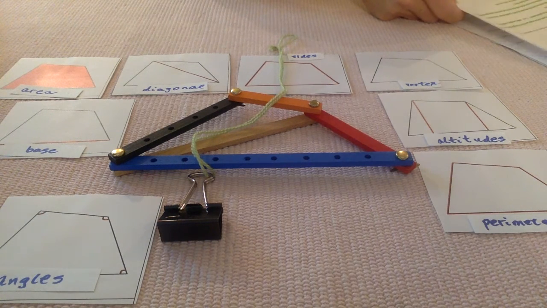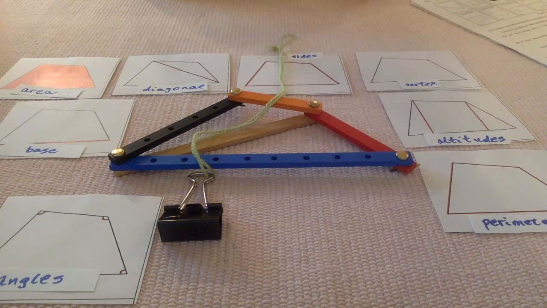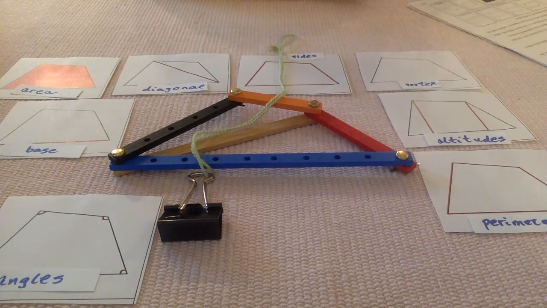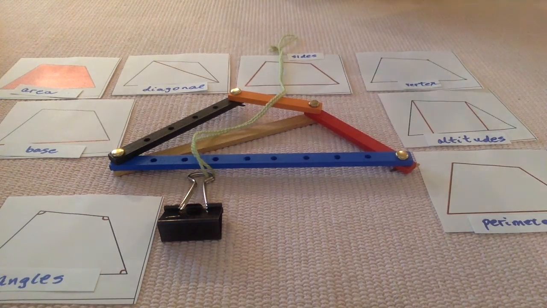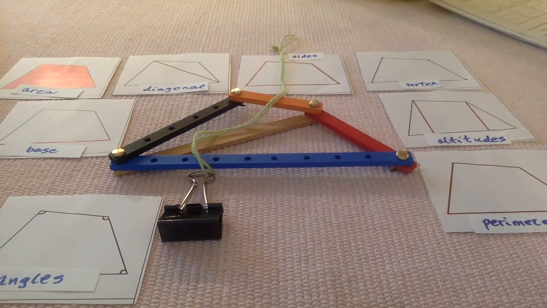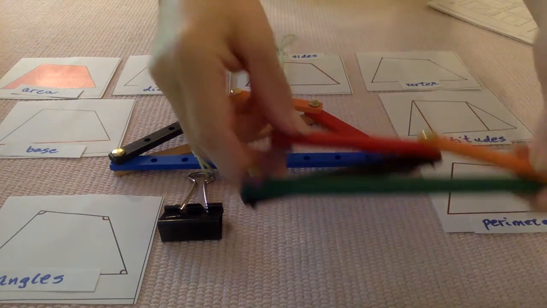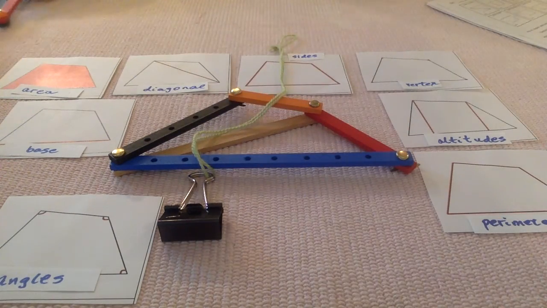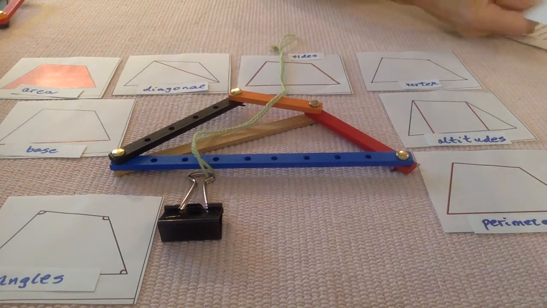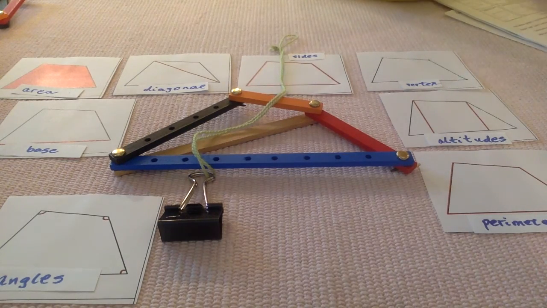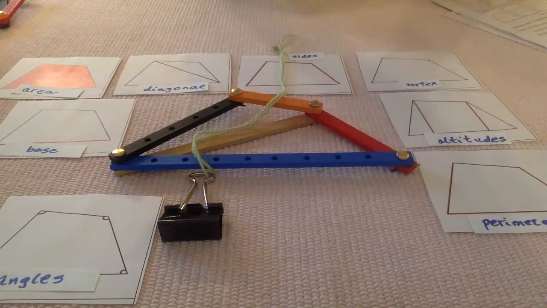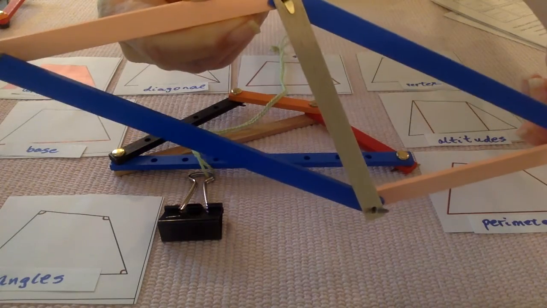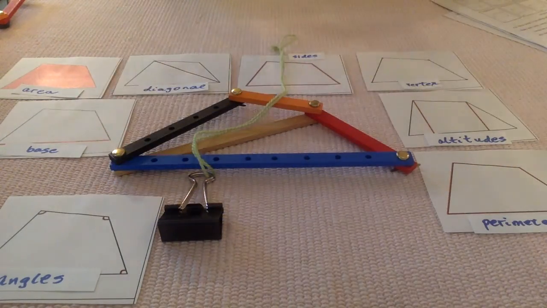Now, I want to make a point here. Right after this in your album is the same lesson for parts of a trapezoid. So you would use your trapezoid for that. And after parts of a trapezoid, you have parts of a parallelogram. So you would use your parallelogram for that from the previous lesson.